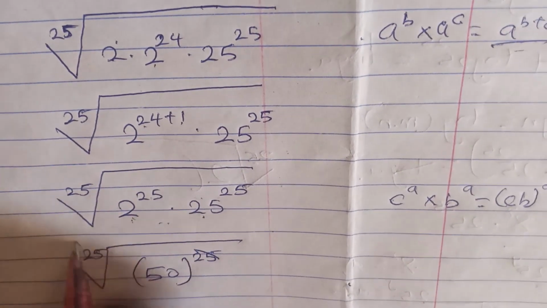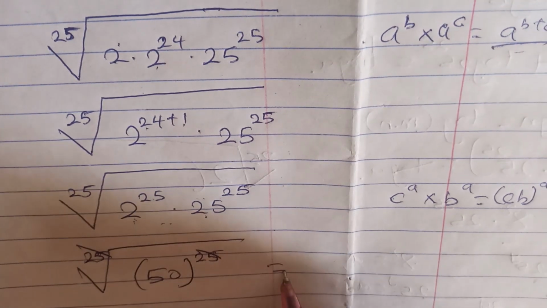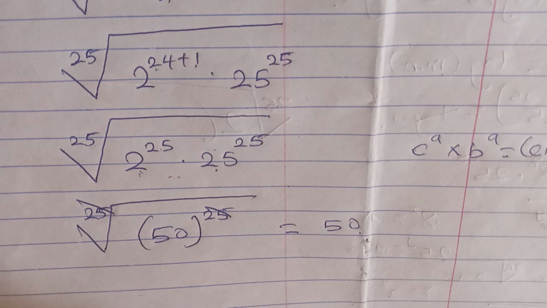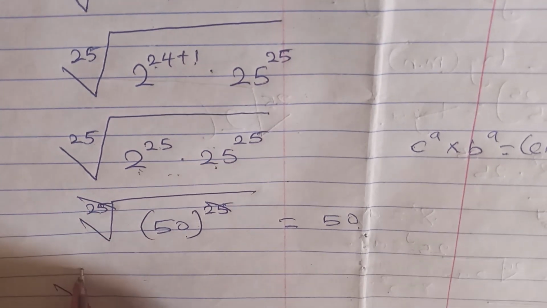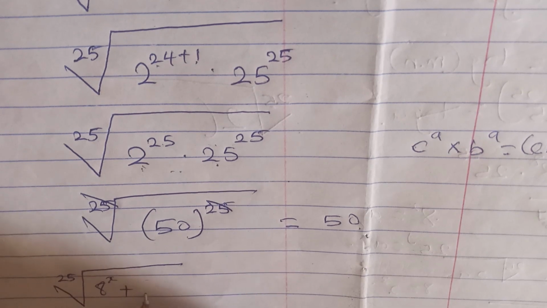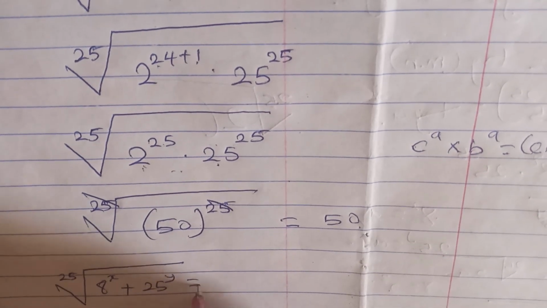The root and the power cancel, so our answer becomes 50. This is our final answer: the 25th root of 8 to the power of x plus 25 to the power of y is equal to 50.